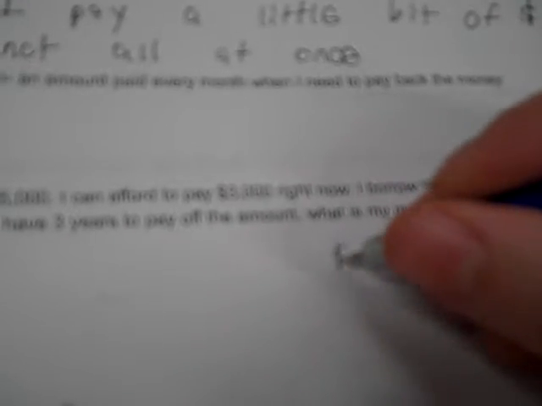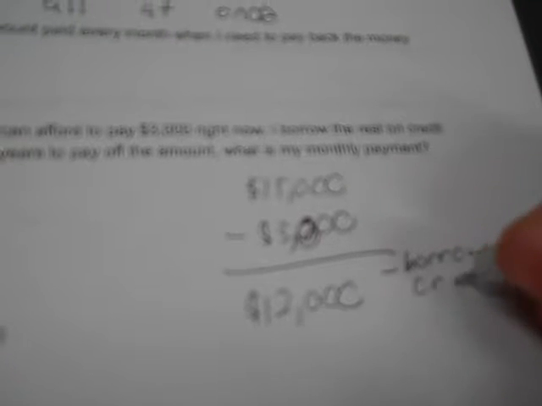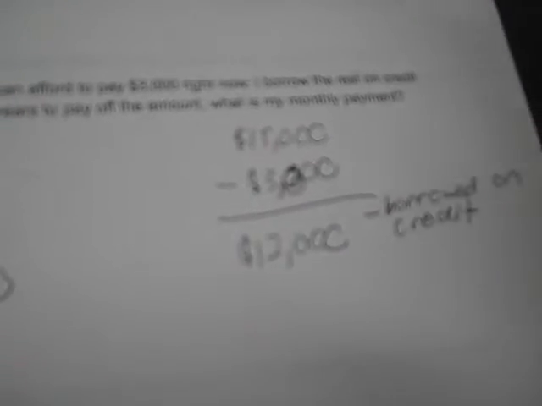So I take 15,000 and I can subtract 3,000 because I have already paid 3,000. Okay, and that's 12,000. I'm going to put borrowed on credit.